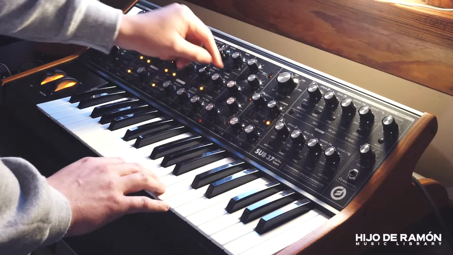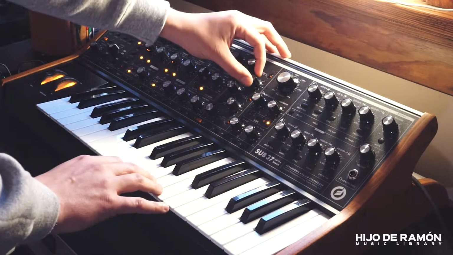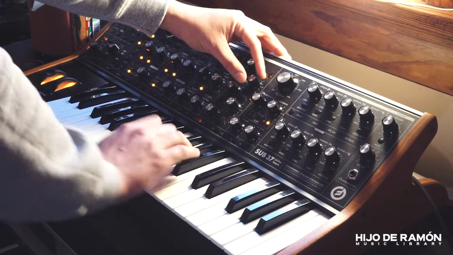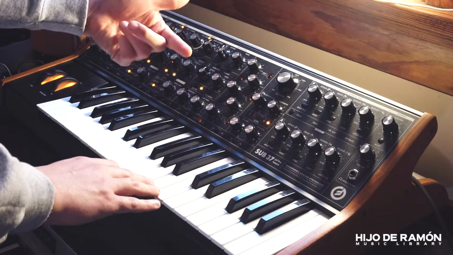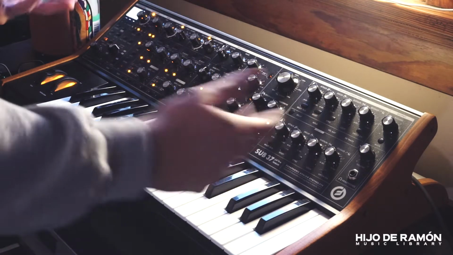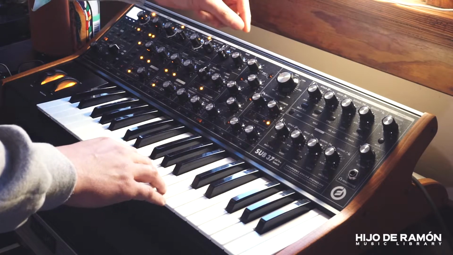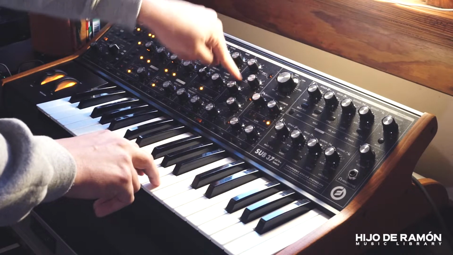So I'm liking that so far. Maybe add some sub. I think what that does is it introduces a square wave into the sound, which is cool, but I'm not sure if I'm going for that right now. So I can just turn that off.